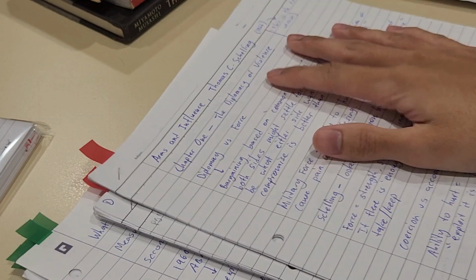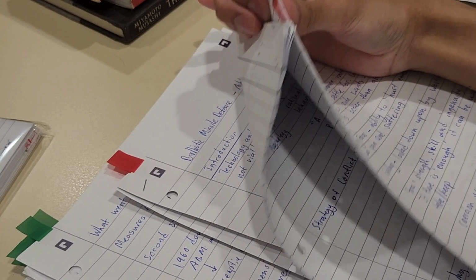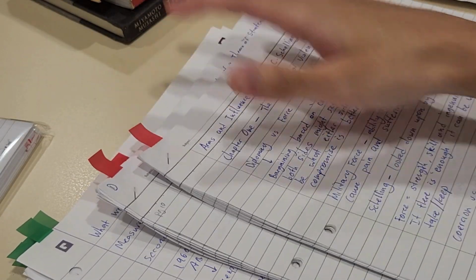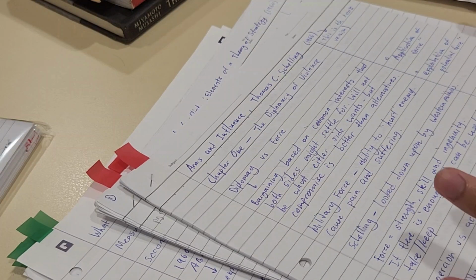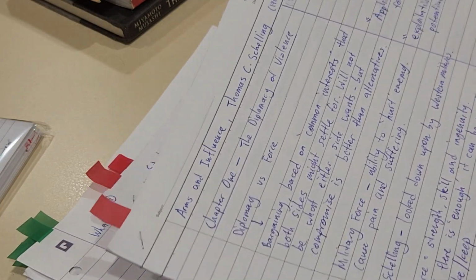So we go on to the, I'll just show 3 or 4 books here. Yeah, these weren't all the books. I don't have all the notes, but I'll just go through what I have here.